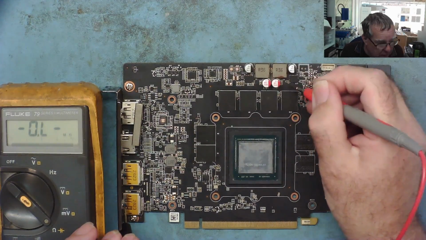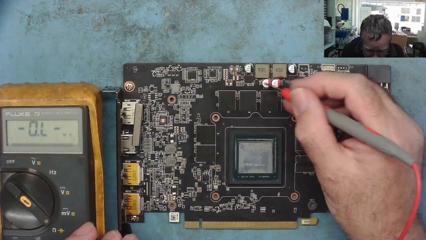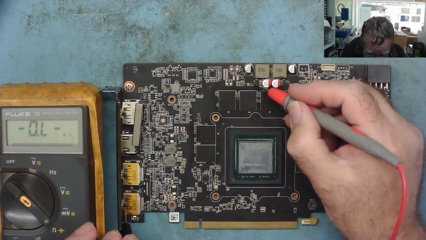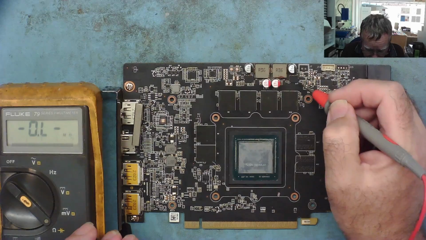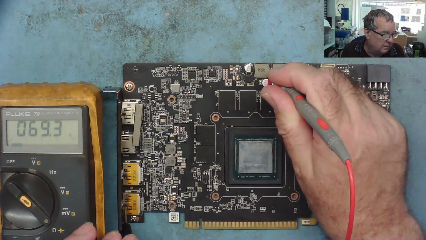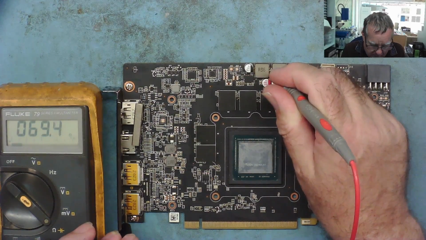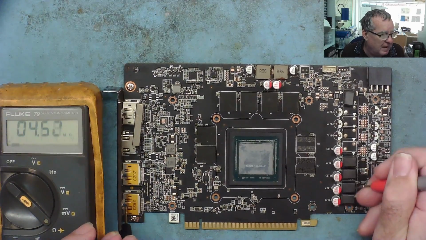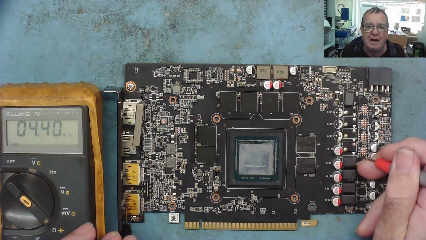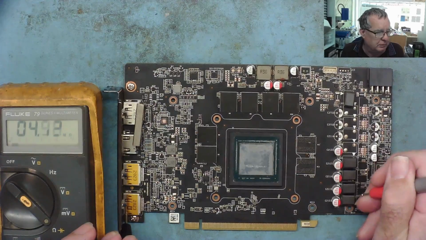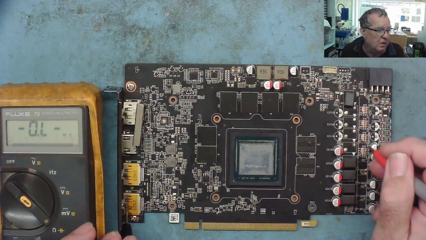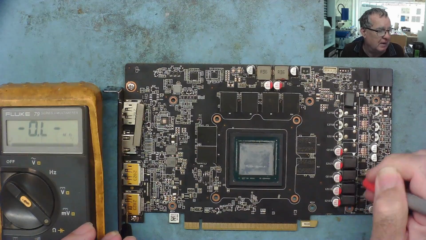So here we have two phases on one supply. This is almost certainly the supply to the memory, and you can see we have one driver here and one driver here. Resistance is 69 ohms, so we know the problem isn't here. The problem is here, and this has four phases, and this is where it gets more difficult in this case to actually find where the short circuit device is.